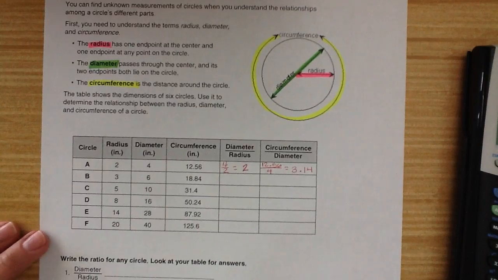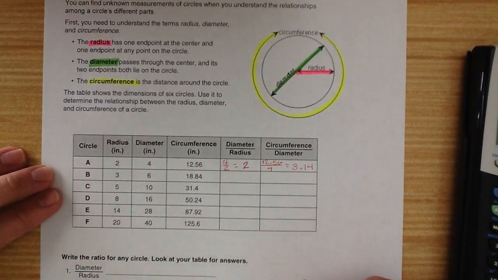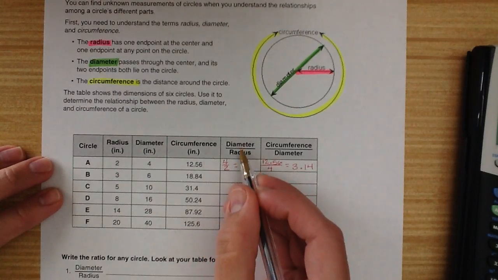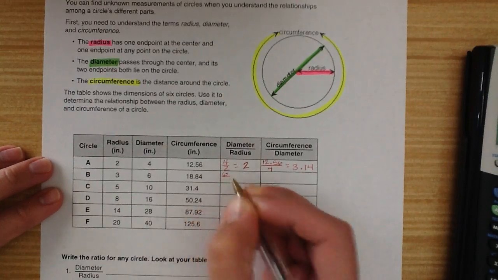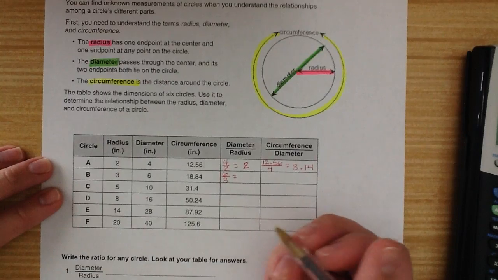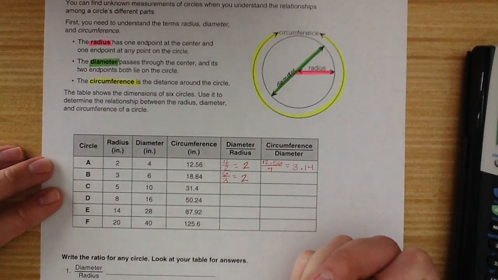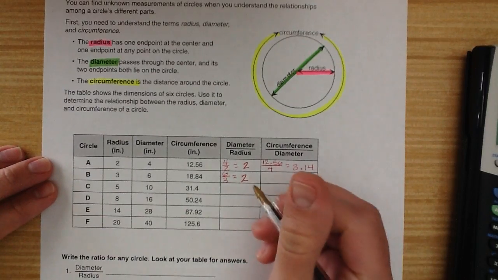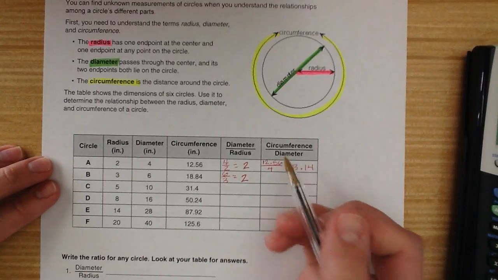Okay? Now let's see if it's the same for this other circle. Diameter divided by radius. So 6 divided by 3. And when we do that on our calculator, we will get 2. Now that's curious. I wonder if it's going to follow a pattern here. Well, let's finish out this circle.